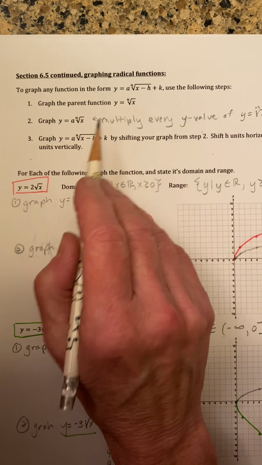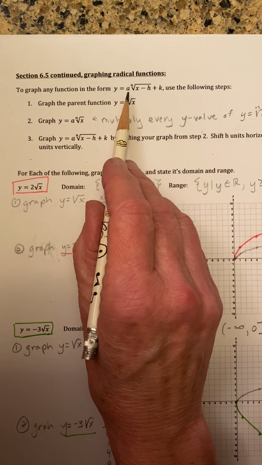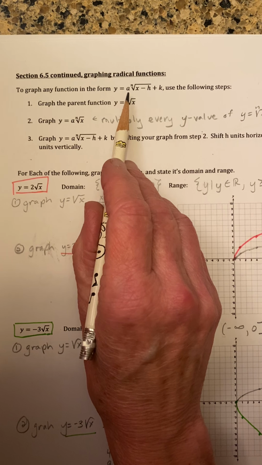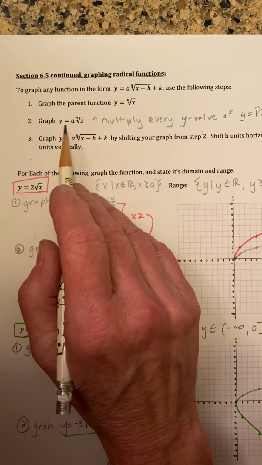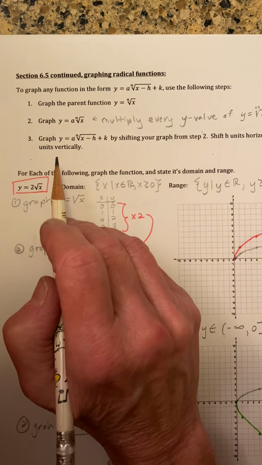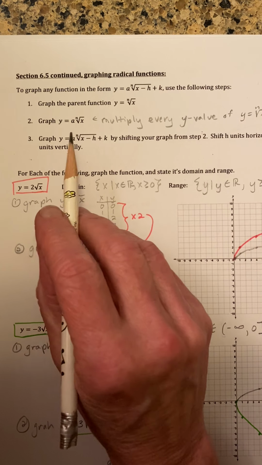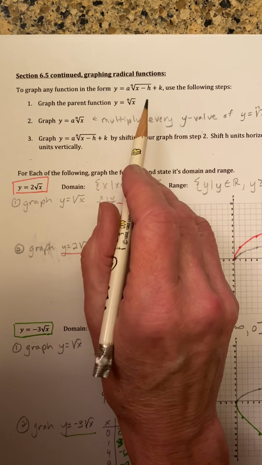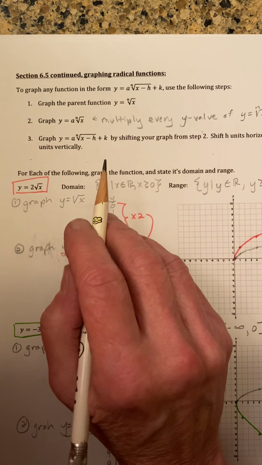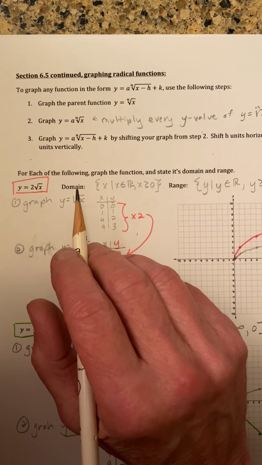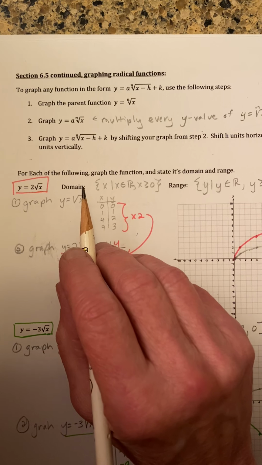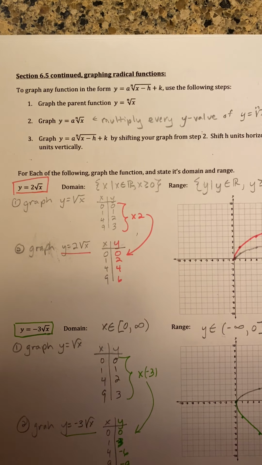After you graph that function, if there's a value in front of the radical sign, this a represents a number, you're going to graph y equals a times the nth root of x. And after you graph that, then you'll factor in the h and k shifts, which are very similar to the h, k we use for parabolas. I don't know if you remember it, but hopefully it'll come back as we go through this.